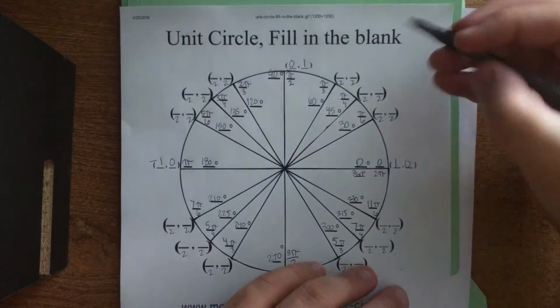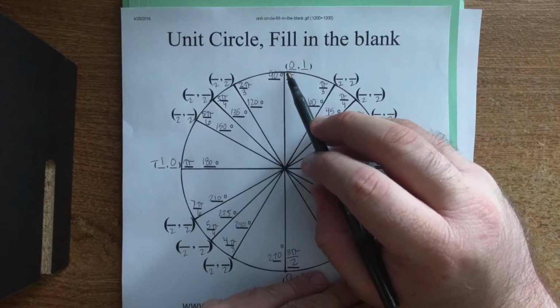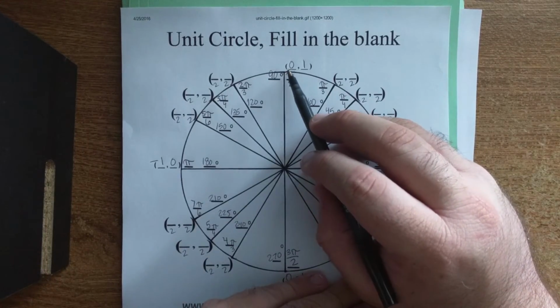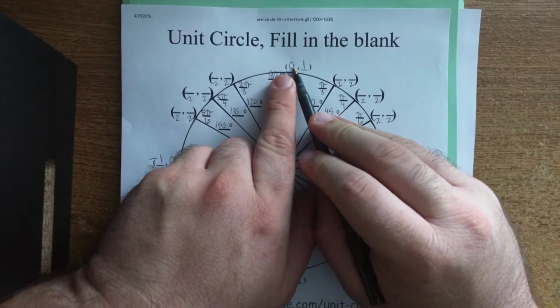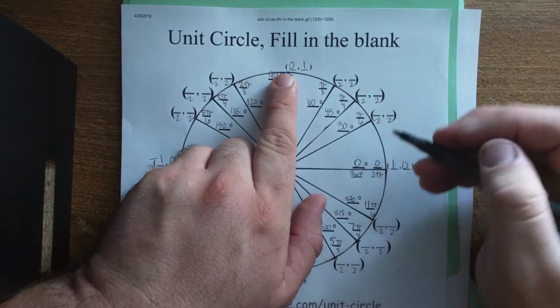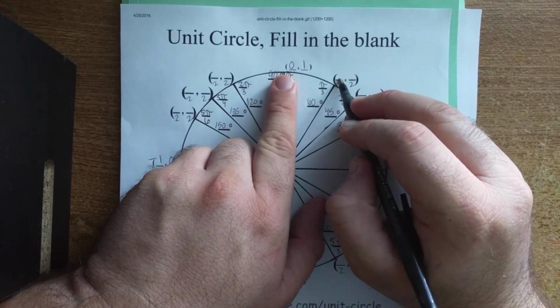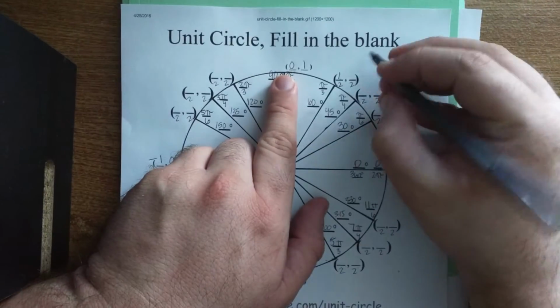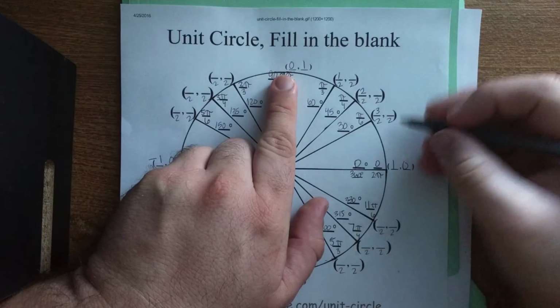Now check this out. This is the exact method I will try to memorize here, by the way. See how at 90 degrees, the x-coordinate is 0? A nice little trick to fill this in by memory is if the x-coordinate here starts at 0, count 0, 1 on the x-coordinate, then on this one 2, then on this one 3.